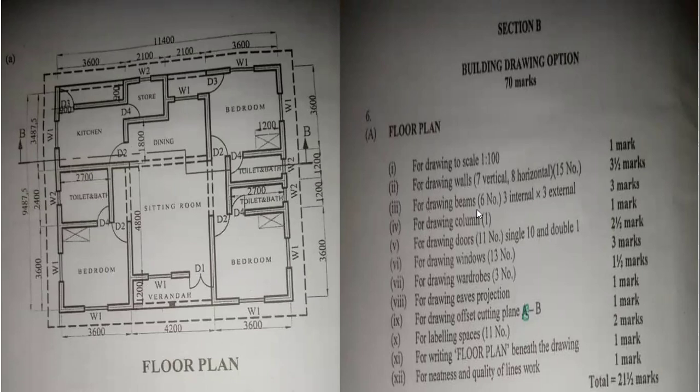Then for drawing beams, 6 numbers. So we have 3 internal and 3 external. So beams that we have here, there are 6 in number. These are the external 1, 2, and 3. Then the internal ones, we have 1, 2, 3. You receive 3 marks for that. Then for drawing column, that is 1 column, 1 mark. Where is the column? We have the column at this point in the veranda. So for drawing that, 1 mark is given.